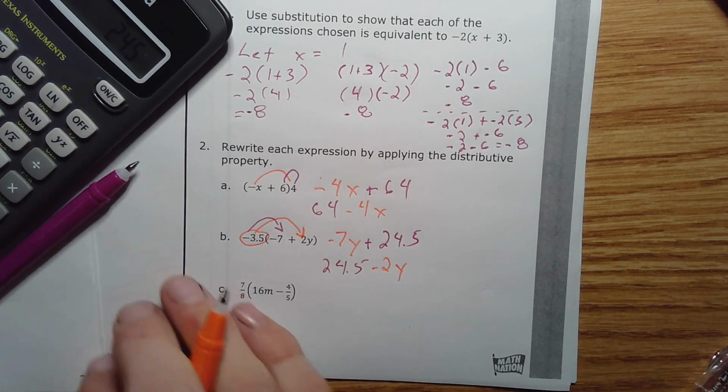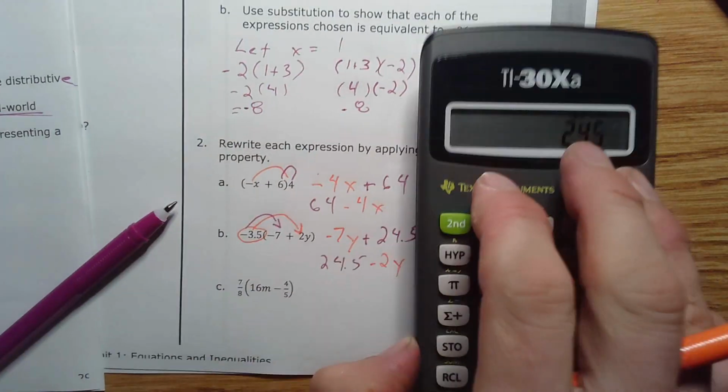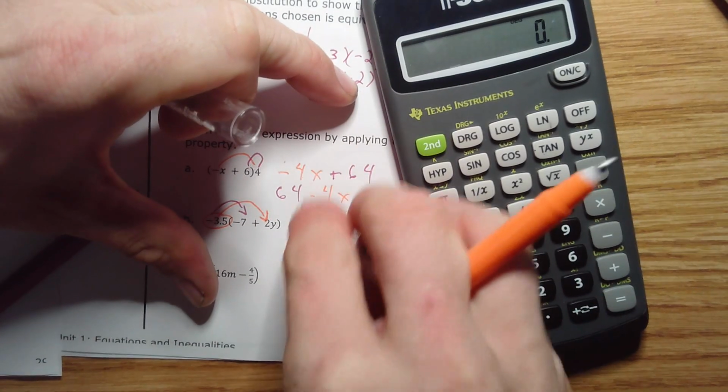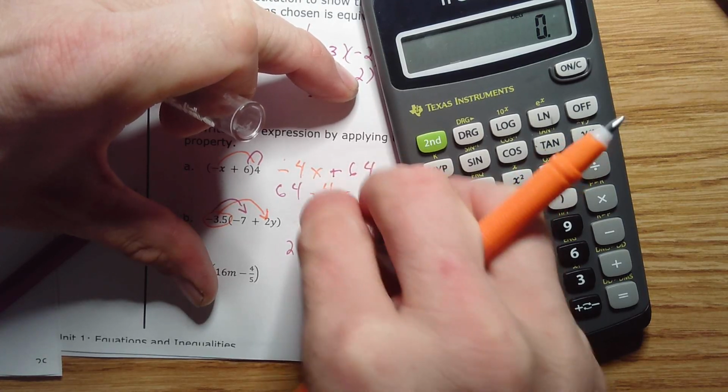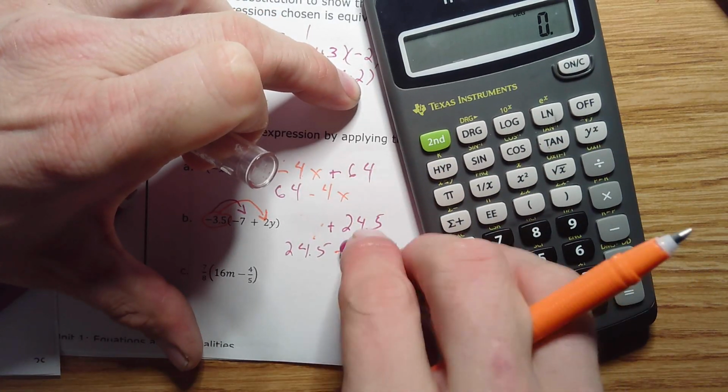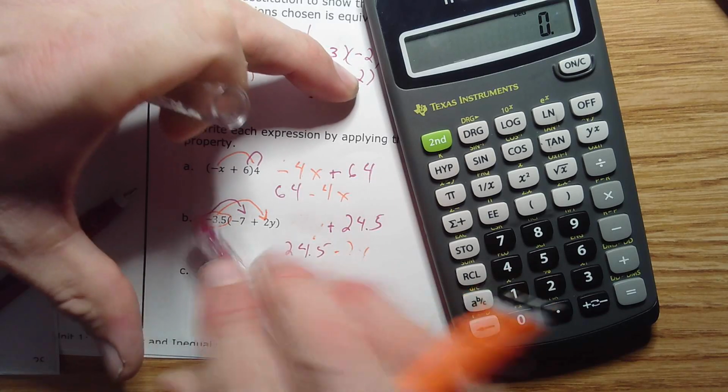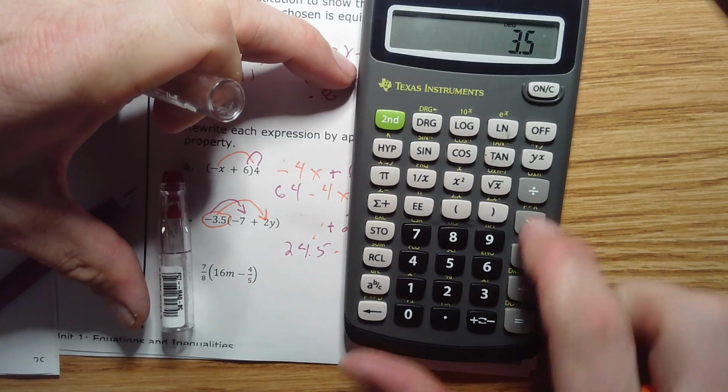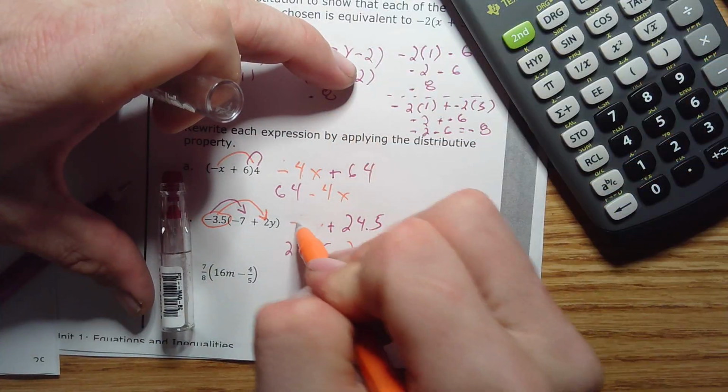That 7y is wrong because it's not 2.5, it's 3.5. I just figured out I multiplied that way wrong. Wait, no I didn't. 3.5 times 2 is 7. I was right. That was the first time.